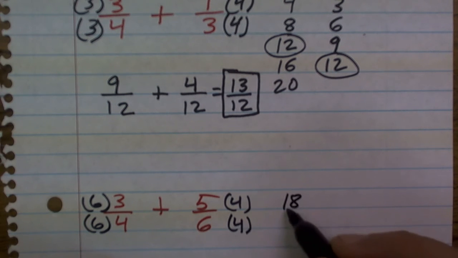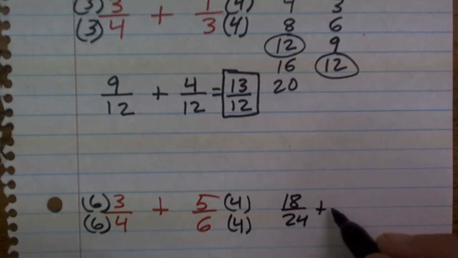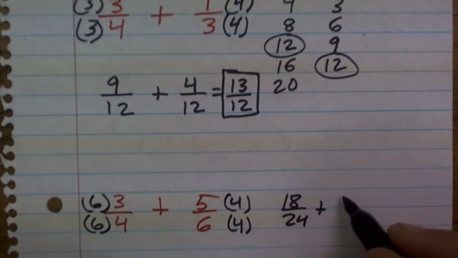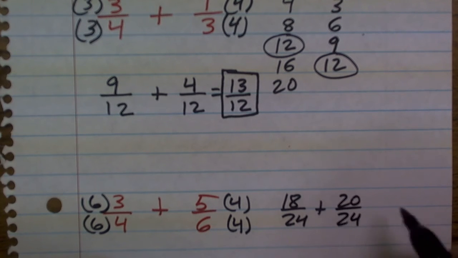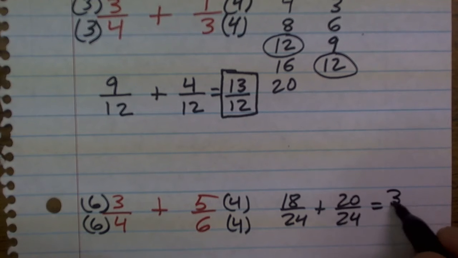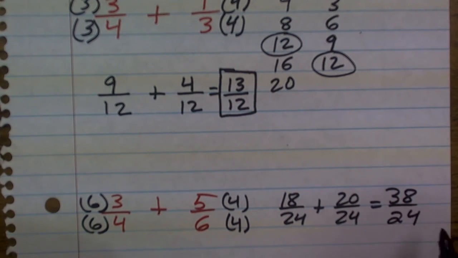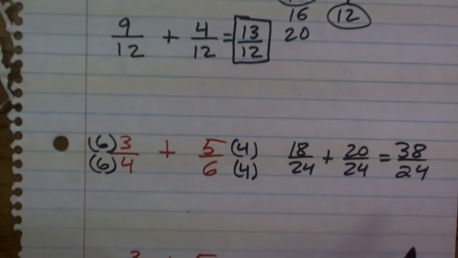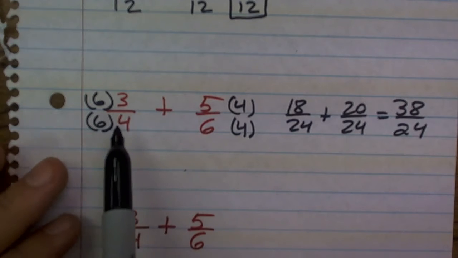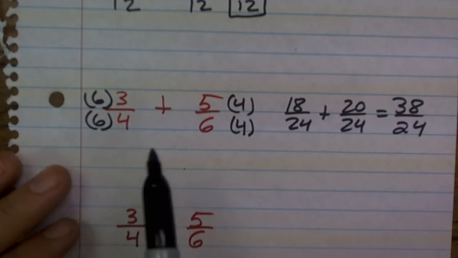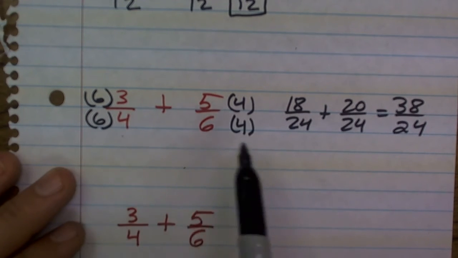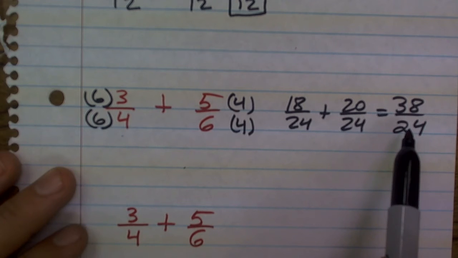So therefore, I'll be left with 18 over 24 plus 5 times 4 is 20 over 24. Add those two up, I get 38 over 24. Now, I'll get to reducing this in a second, but what you notice is, since these are both even numbers, I can reduce it. But I wanted to show you a quick little way. A lot of times this works, but this isn't always the quickest way, because if you notice, I now have to reduce my ending fraction.